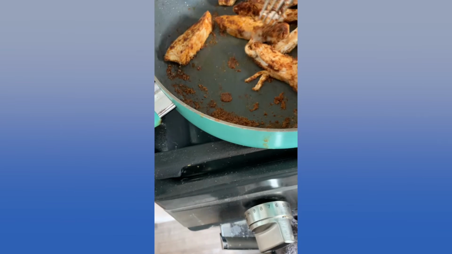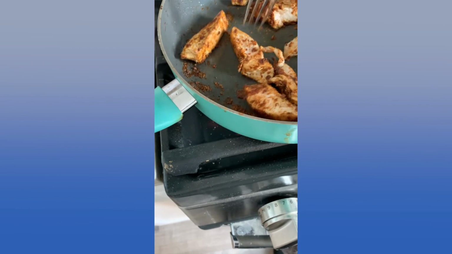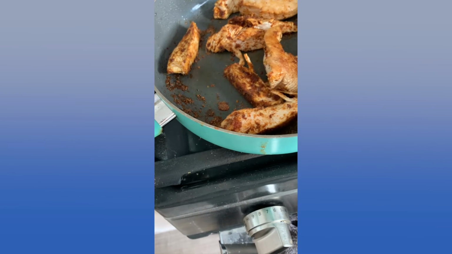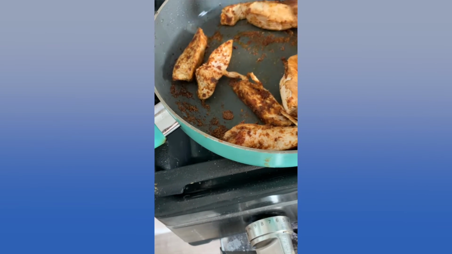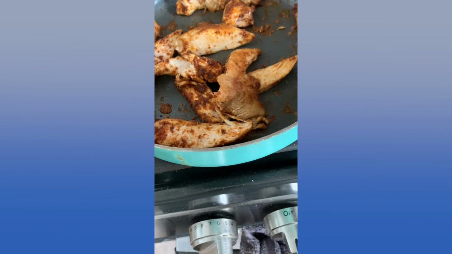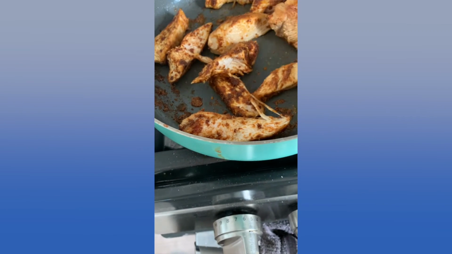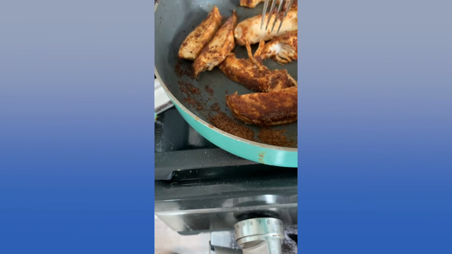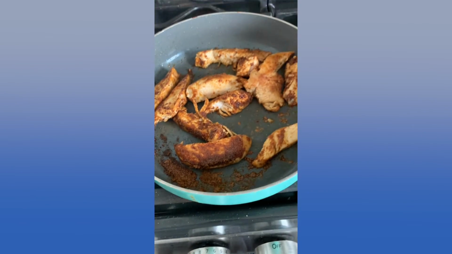So once this is done, I'm going to lay out the quesadillas and I'm going to fill half of them with chicken and cheese, and then I'm going to fold it in half, which I will show you, and cook the quesadilla so it's flat. So I will show you that on the next.